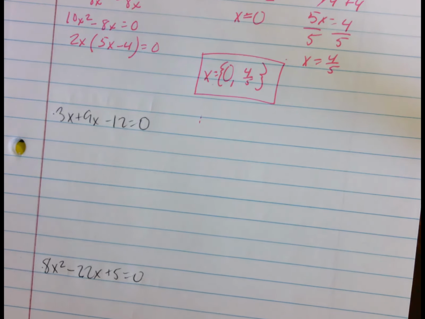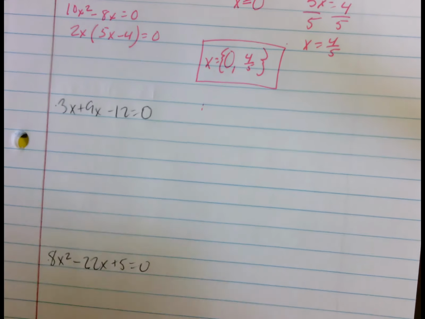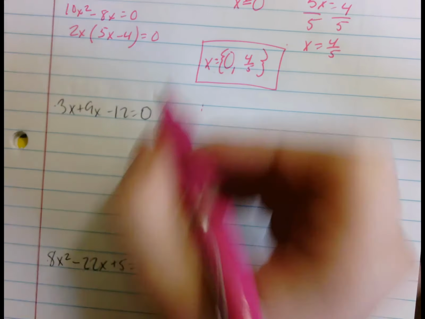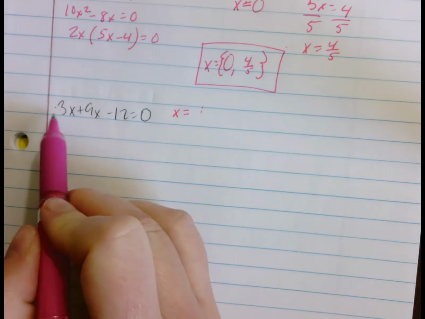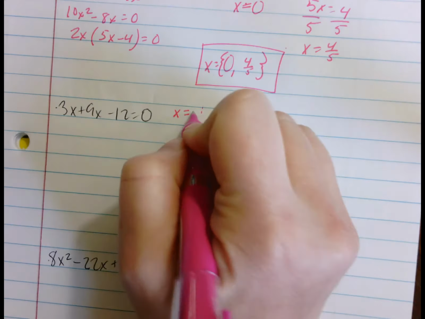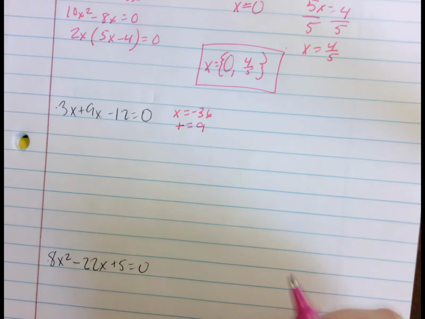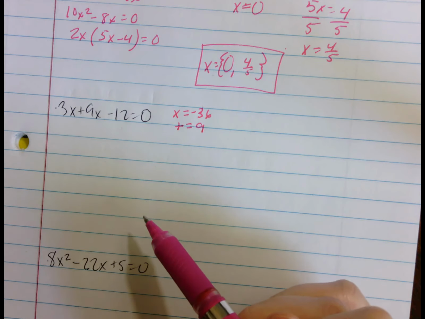We will do 3x squared plus 9x minus 12 equals 0. It's already set to equal to 0, so all we need to do is factor now. So we're looking for two numbers that multiply to equal. Remember, it's a times c, so 3 times negative 12 is negative 36, and add to equal 9. So two numbers that multiply to equal negative 36 and add to equal 9.